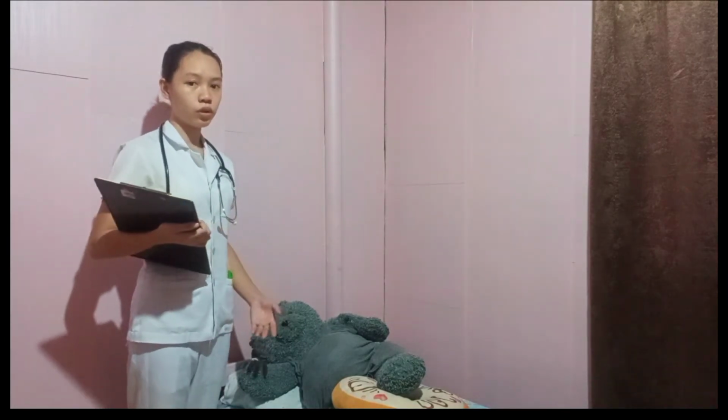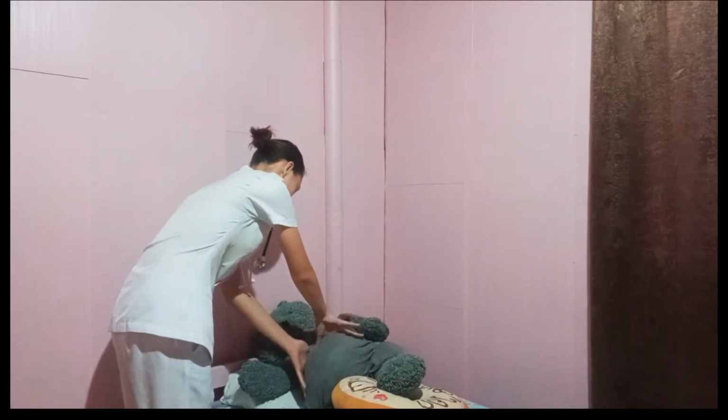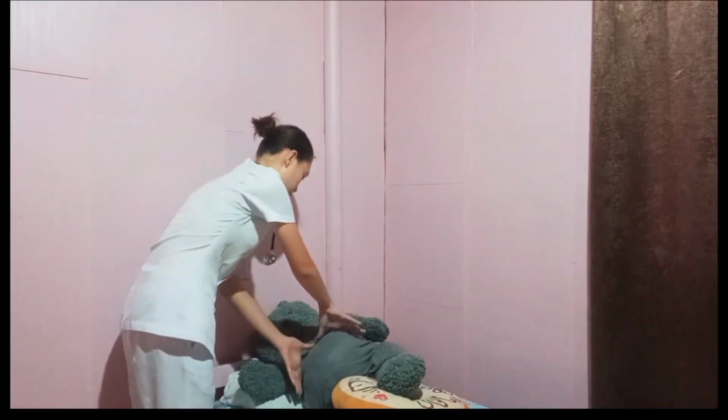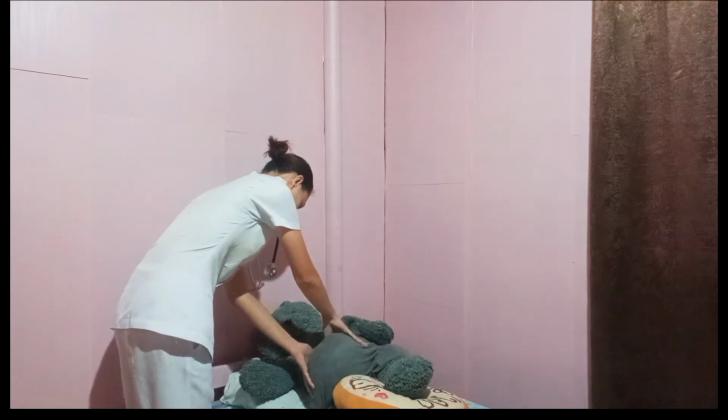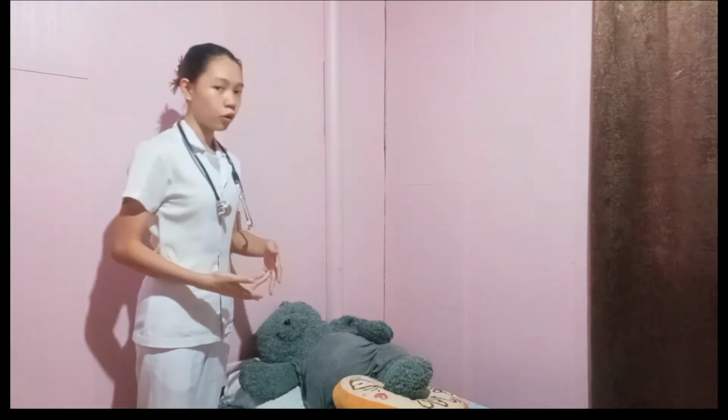So the next thing to do is I will palpate the uterine fundus. This is done to determine what part of the fetus lies in the upper part of the uterus. So I will palpate gently. While palpating the uterine fundus, I can feel the lower part of the fetus, which is the feet or the knee of the fetus.